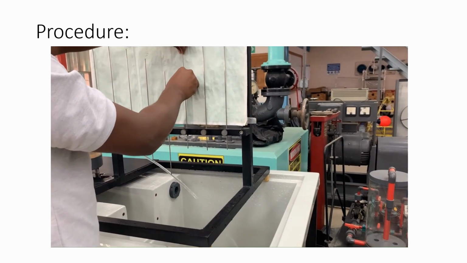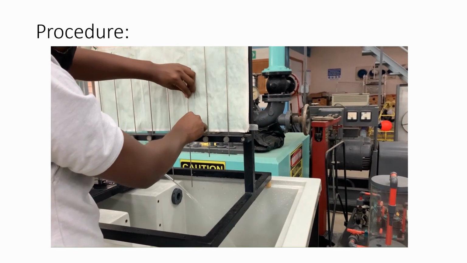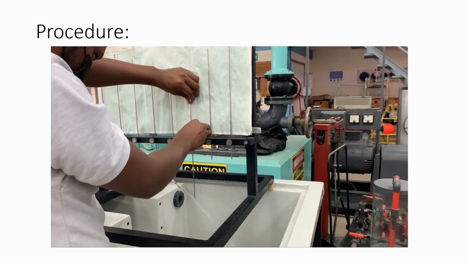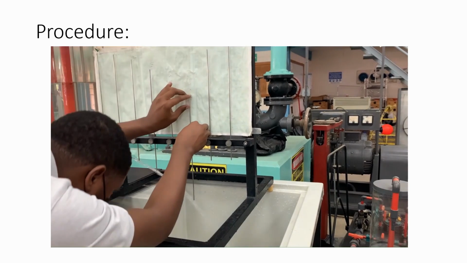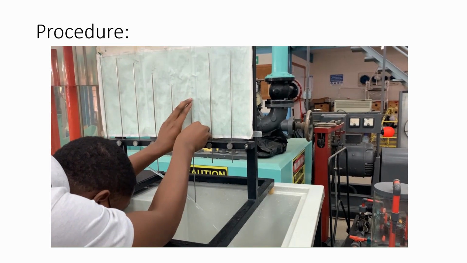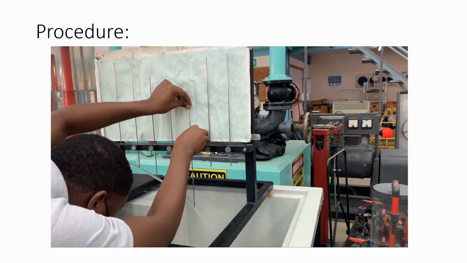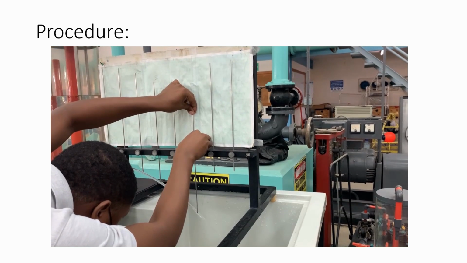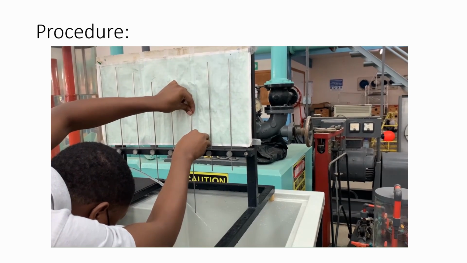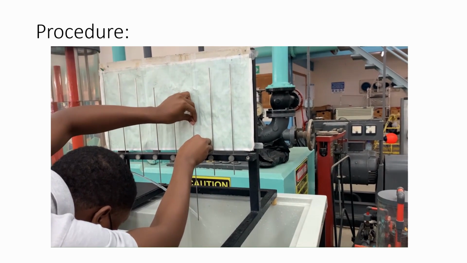Moving on to the sixth probe, which will then be followed by the seventh and the eighth probe.